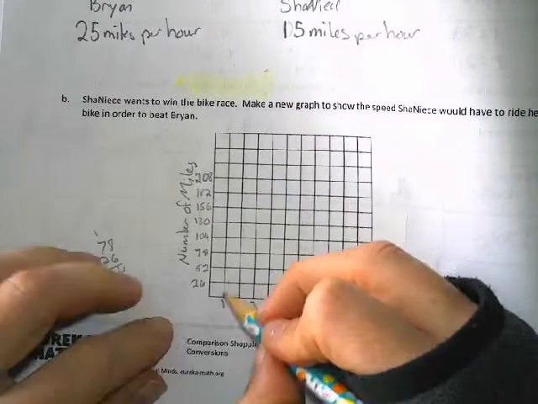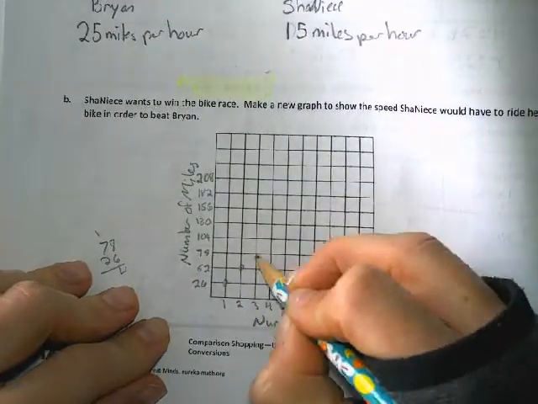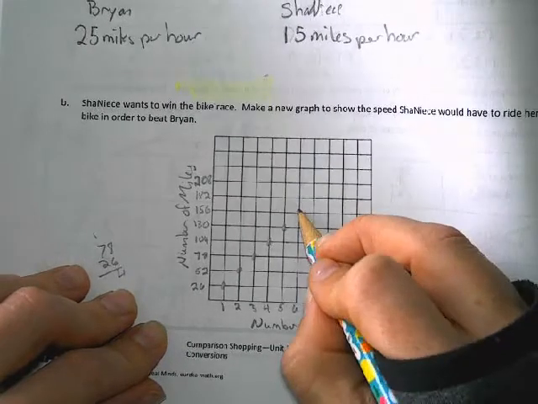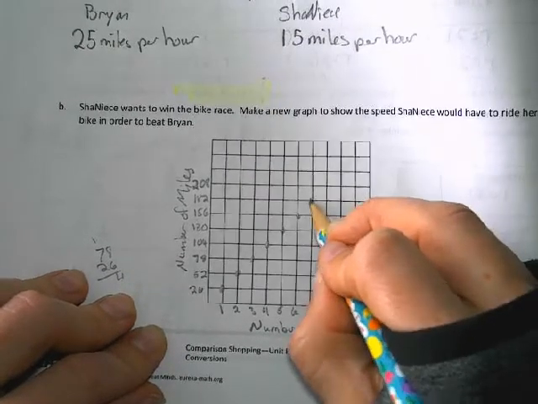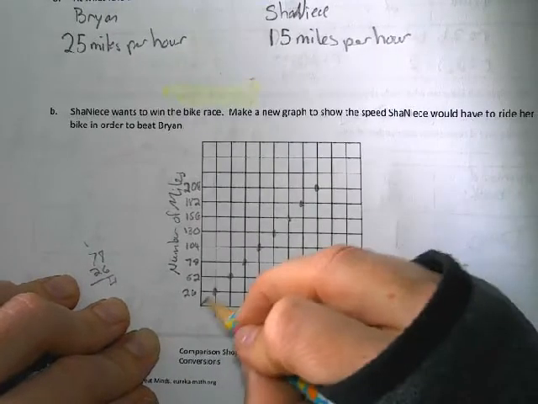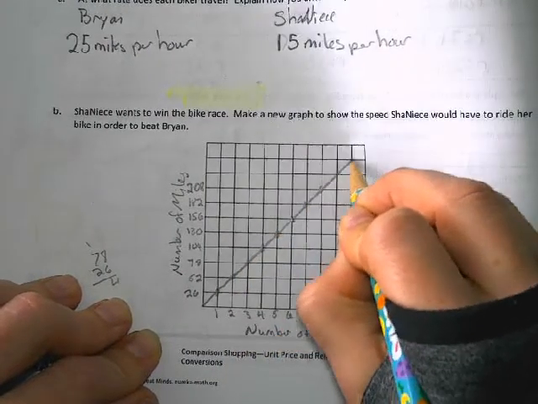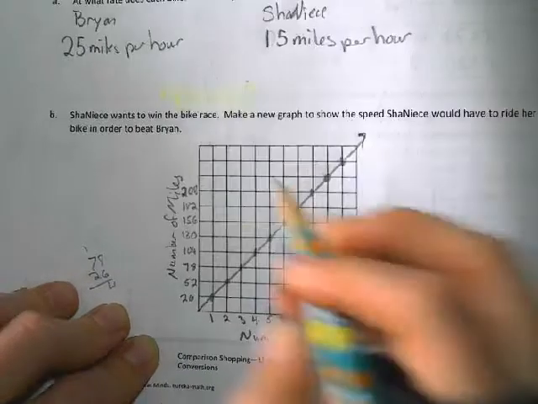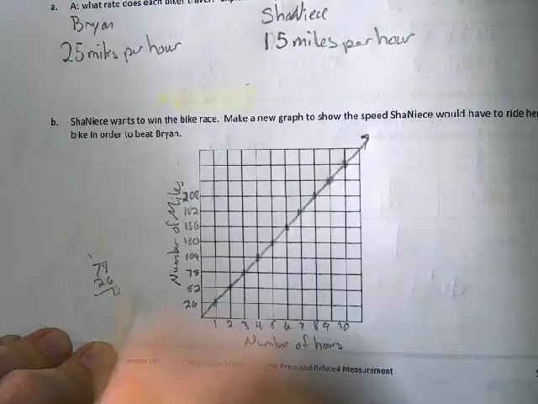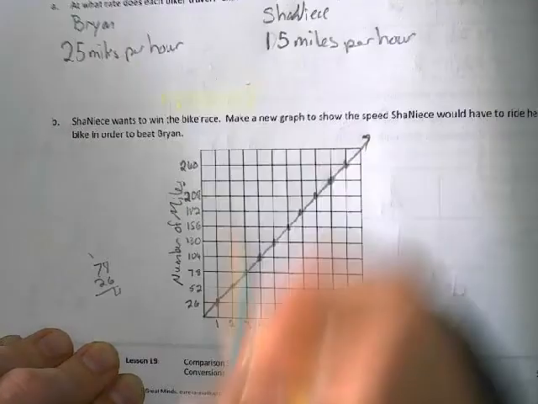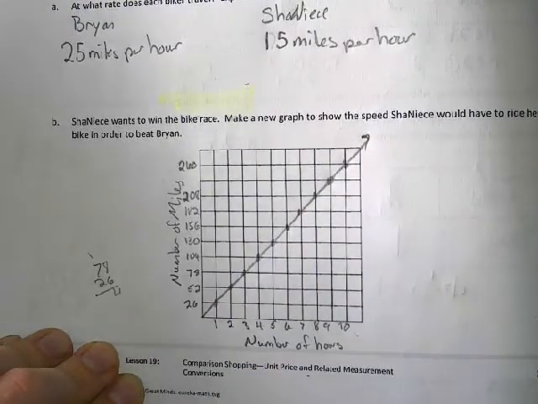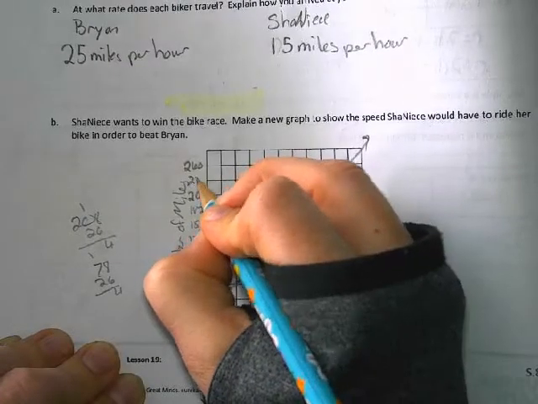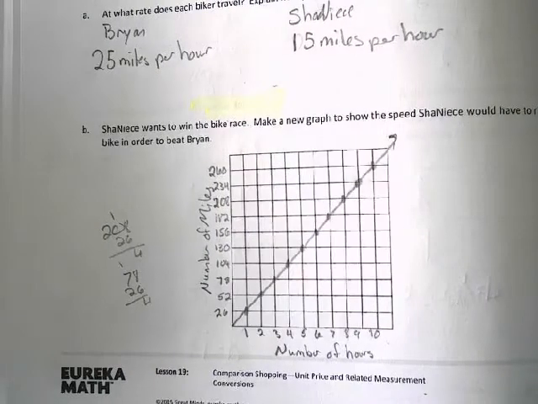So I have a 1 and 26, 2 and 52, 3 and 78, 4 and 104, 5 and 130, 6, 156, 7, 182, 8. And then I'd have my line going straight through, which means I know all my other points would fall right there on the line. And we should have all of our numbers filled in. There you go. And this would be an example of her rate.